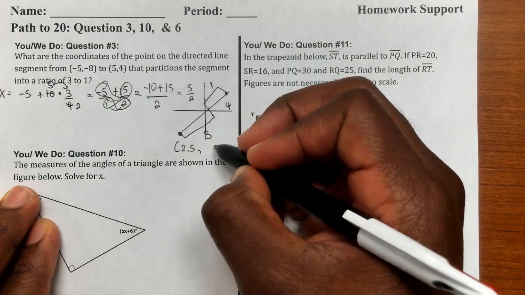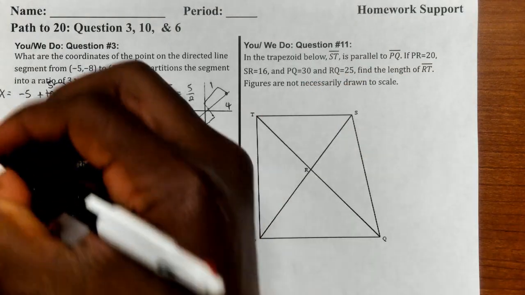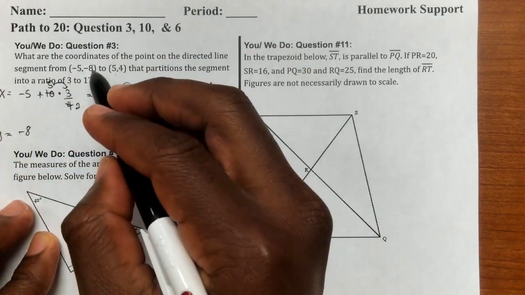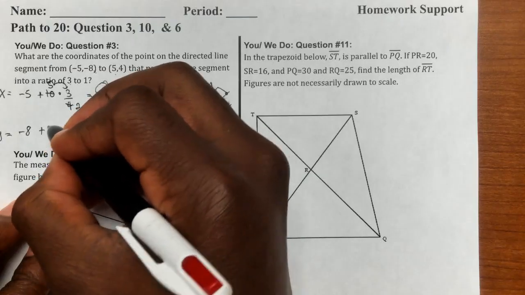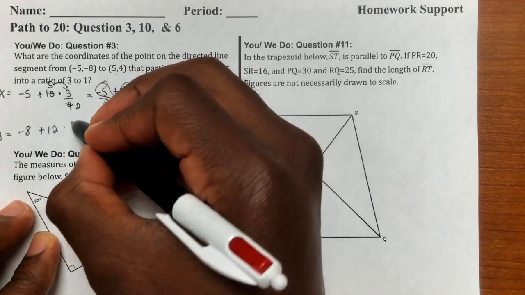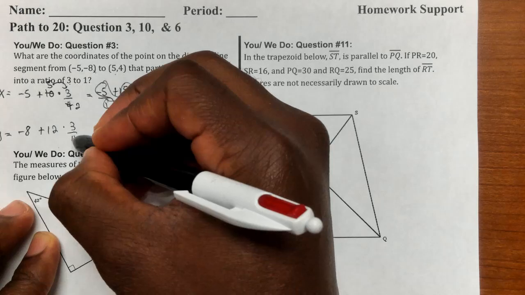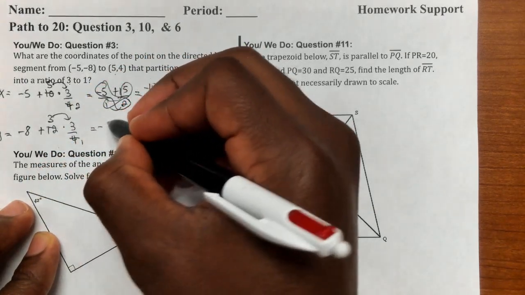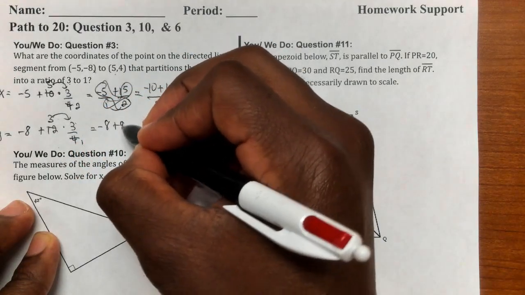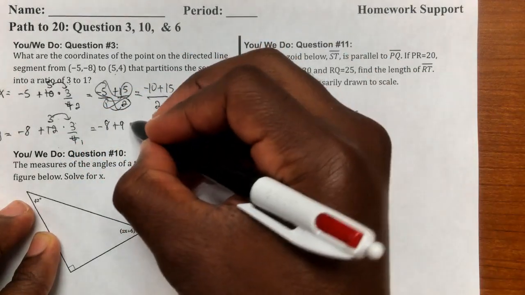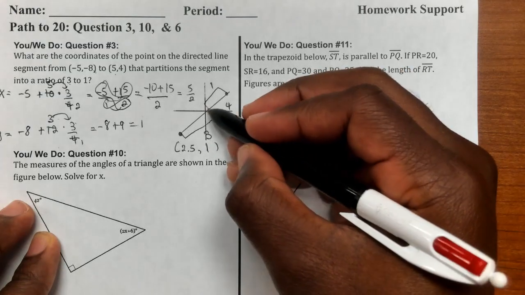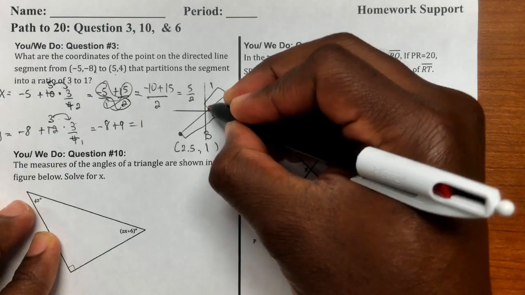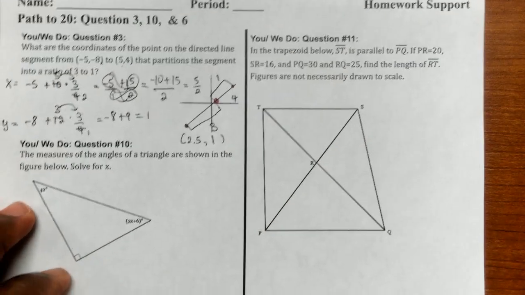So now we're going to find the y value. We have a starting y value of -8. I went from -8 to 4, so that means I gained 12, and I'm looking for 3 out of 4. So 12 and 4 are divisible by 4, which goes into it 3 times. The -8 I bring down. 3 times 3 is +9. -8 plus 9 is +1. So the y value would be 1. So (2.5, 1) would be the point where it partitions it into 3 to 1. That would be right here. Okay. So let's try the next one.